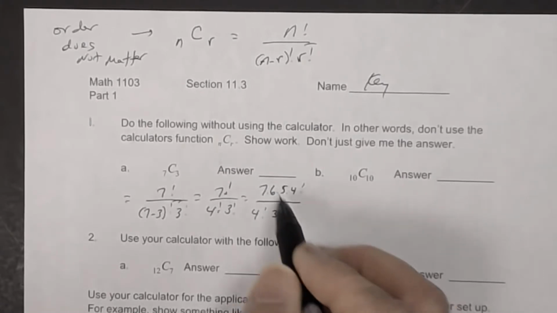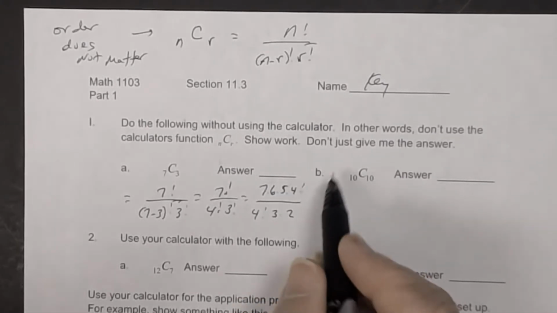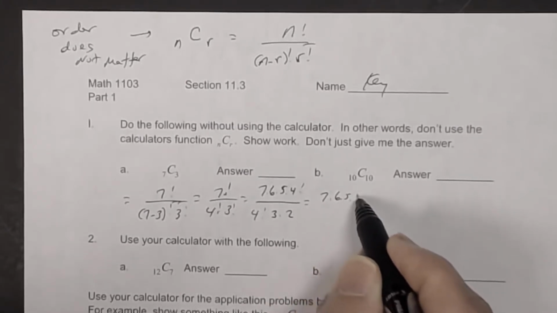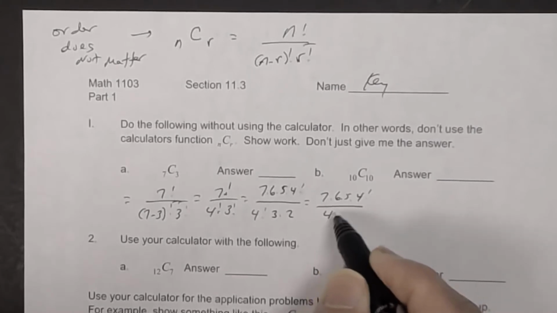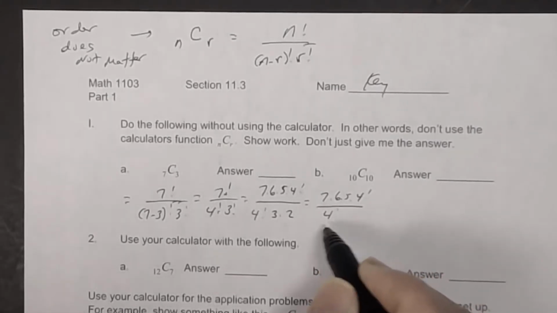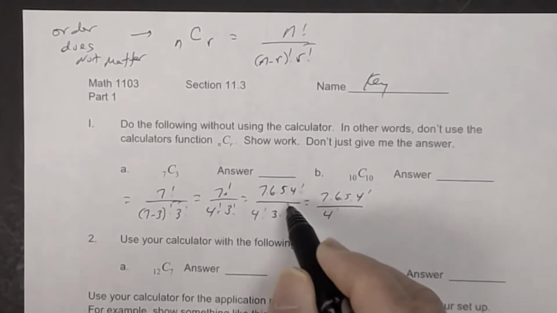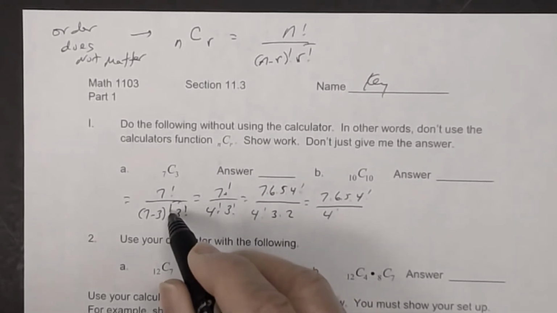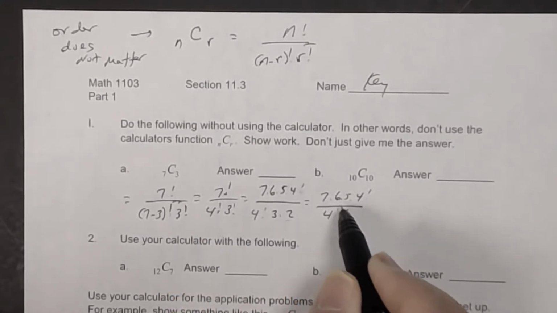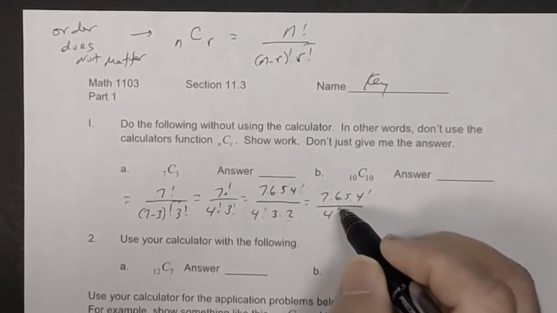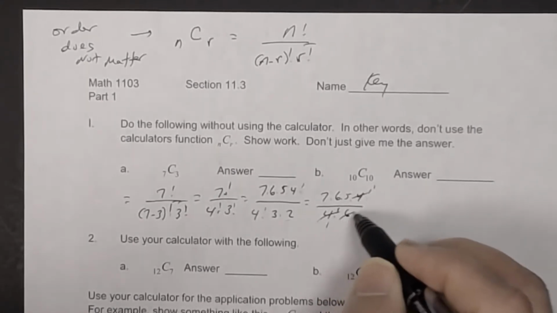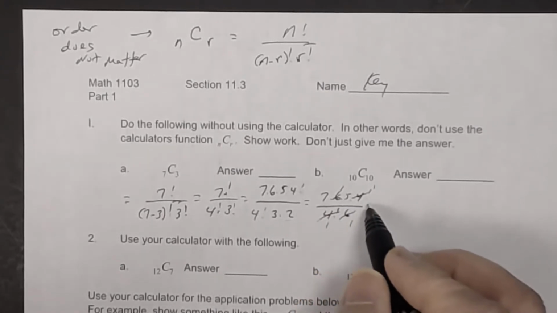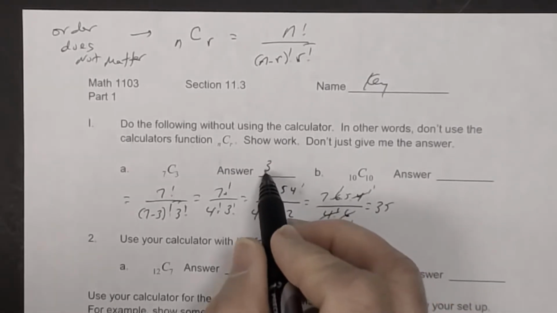Notice that 3 times 2 is 6, so 3 factorial is actually 6, and that 6 can reduce with this. So these 4 factorials divide out, these 6's divide out, and all you're left with is 7 times 5, which is 35. So that's that one.